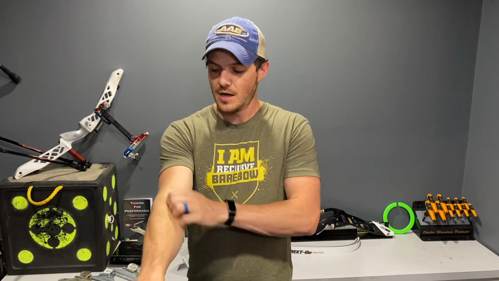Now, does it matter which feather you use for shooting a right or a left-handed bow? In my experience, no, not at all. Many people will say if you're right-handed, you've got to use a right wing, or vice versa. In my experience, it does not matter.